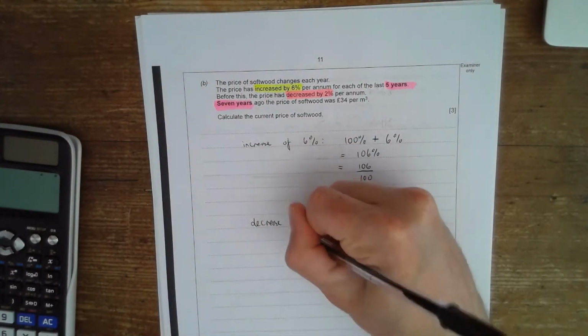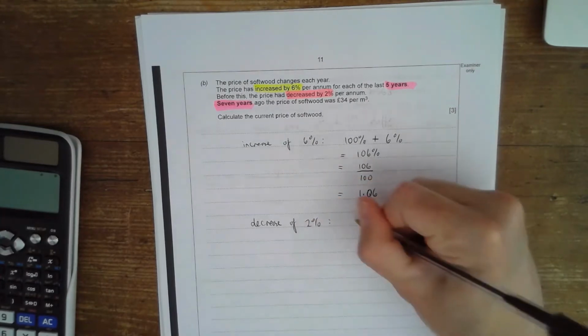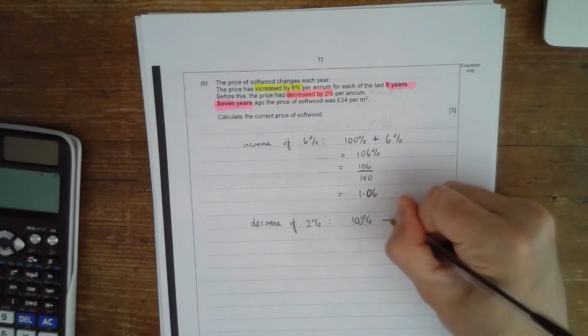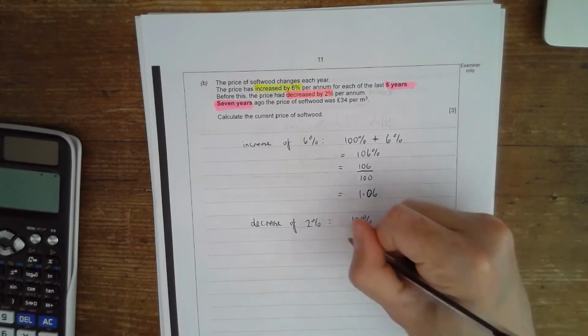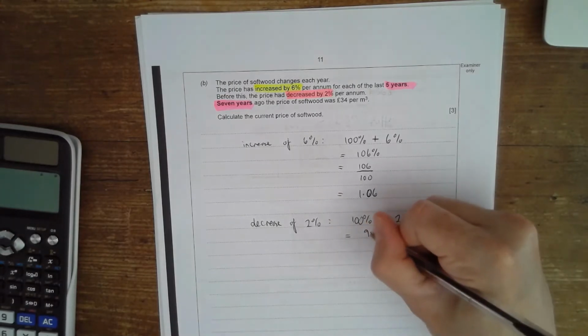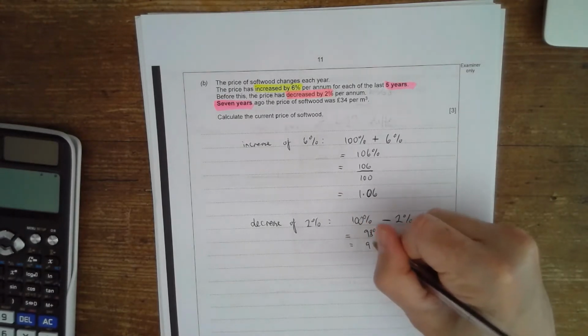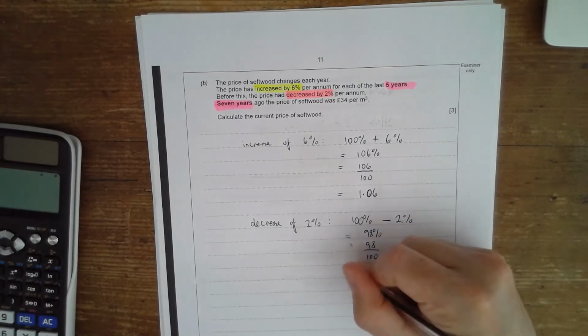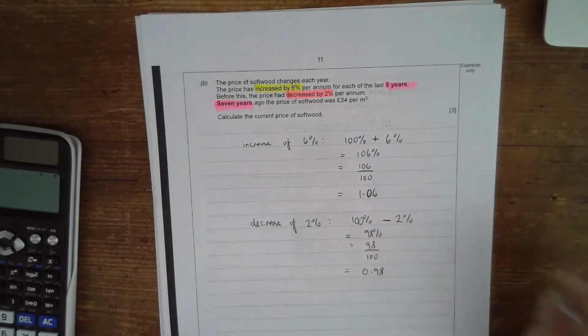Okay? Now, similarly, a decrease you work out in the same manner. A decrease of 2% would be 100%, but a decrease means that we subtract the 2%. 100% take away 2% is 98%. 98% means 98 out of 100. So as a decimal, it'd be 0.98.